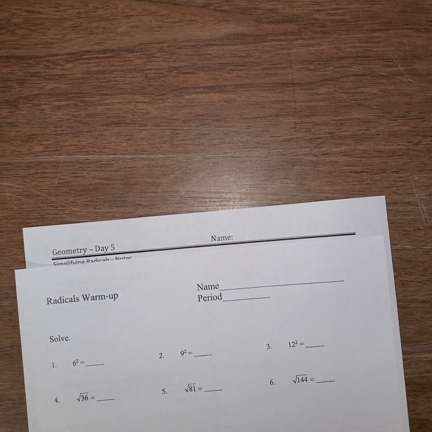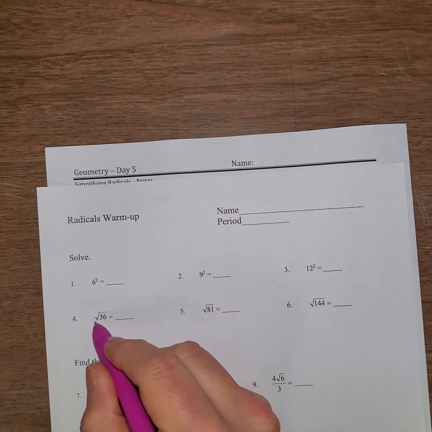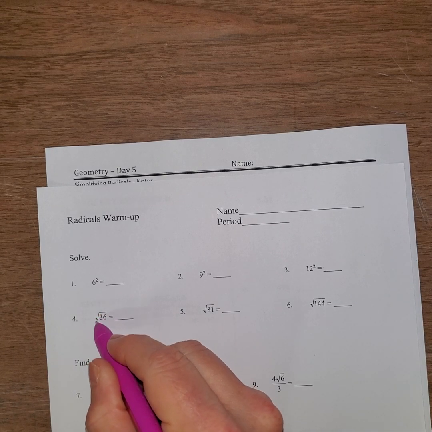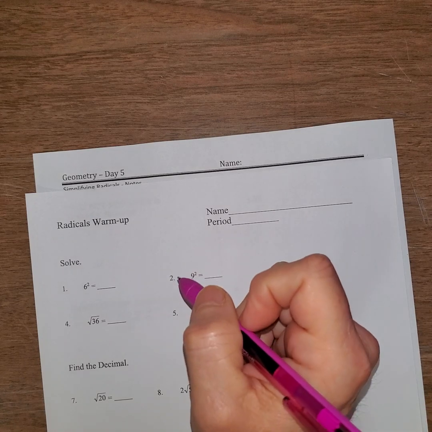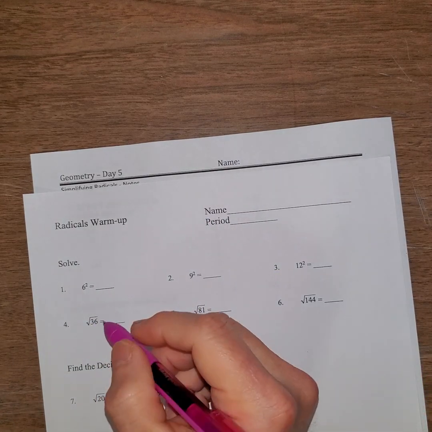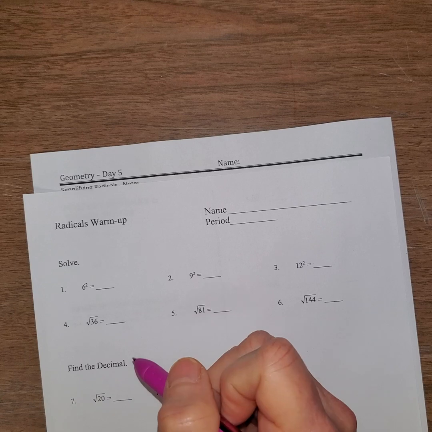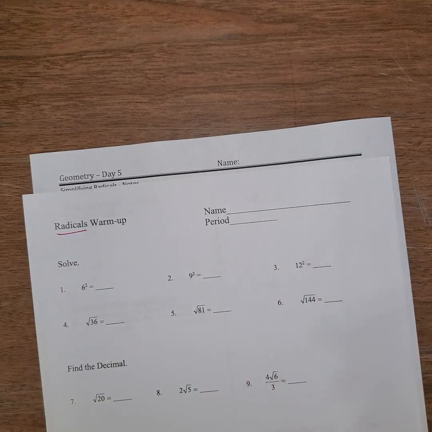Okay, we're going to talk about radicals. A radical is this little square root symbol over the top of the 36. They call it a square root. There's cube root, there's all kinds, and they're all under the same umbrella called radicals.